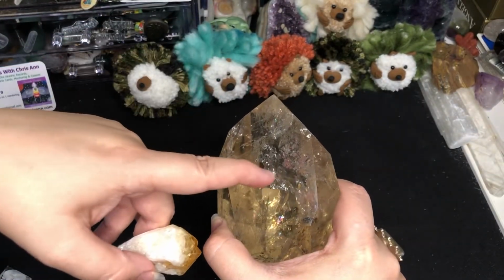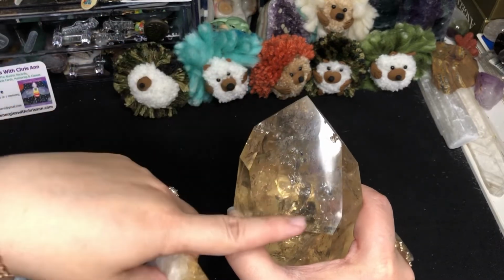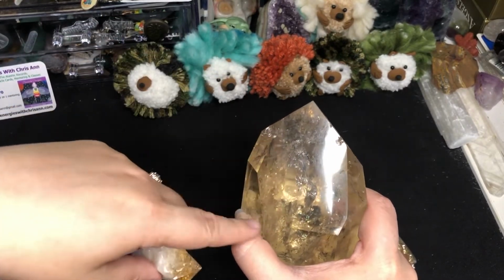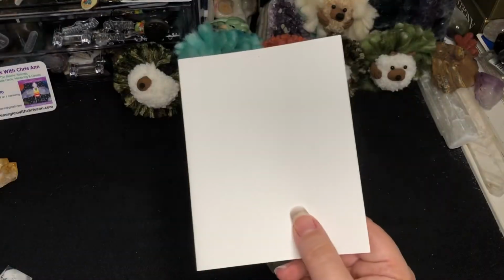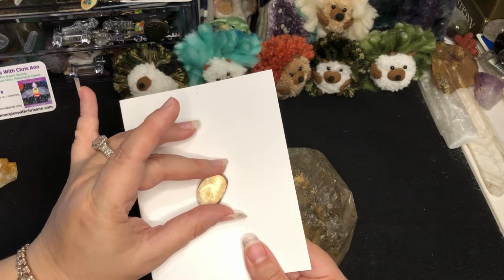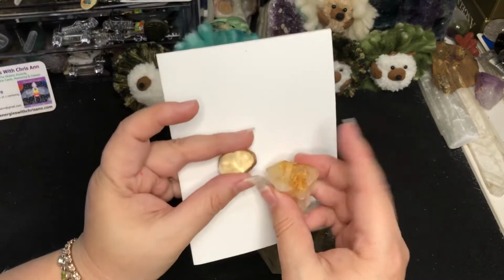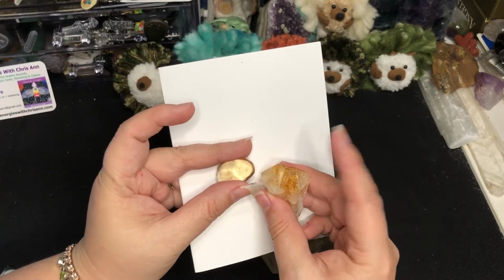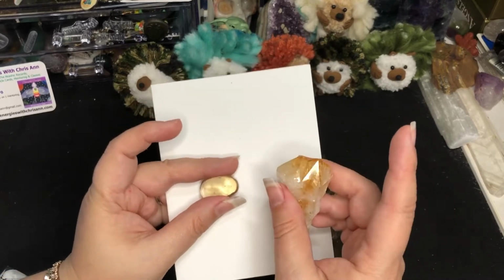So FYI, this is the difference. This is natural citrine, and you can see that it's a very pale color. Sometimes it's almost a brown, and a great way to tell the difference is to have a piece of white paper. This is a natural citrine, and you can see a little bit of yellow popping through. See the very big difference in the colors between irradiated and natural. Here's the difference.